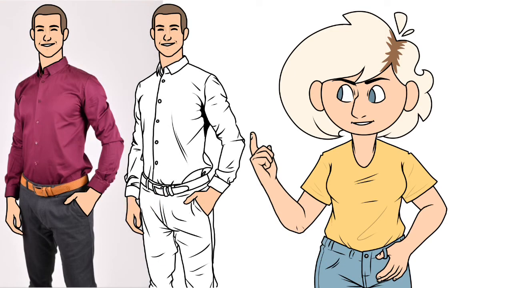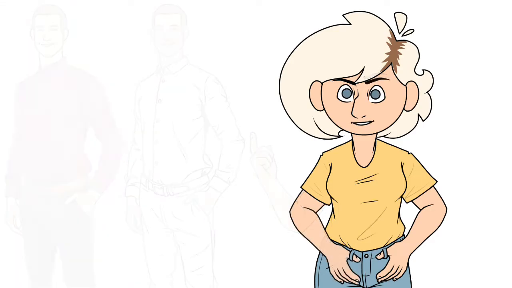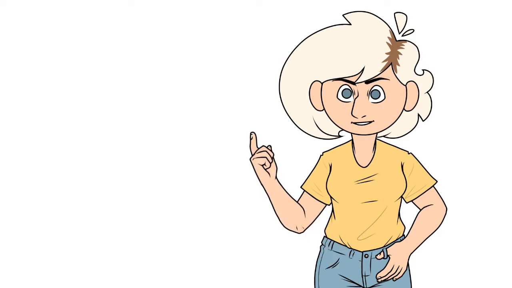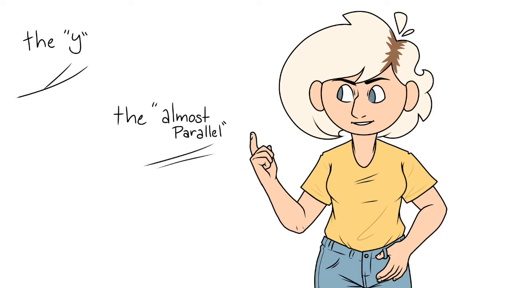Keep in mind that you should only be adding fold lines where they are most prevalent. No need to nitpick the wave in the fabric when the arms have serious folding going on, if that makes sense. Now that we know where to put the folds, we should talk about the different types of fold configurations. There are three main kinds: the Y, the almost parallel, and the V. These shapes make up almost 100% of the folds you will be adding to any outfit.